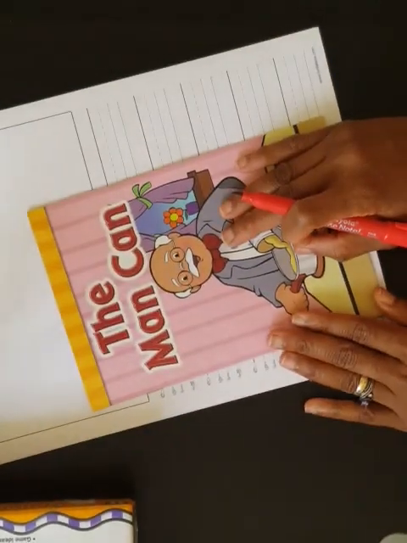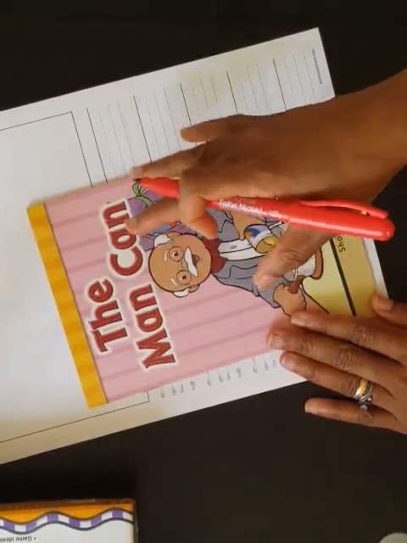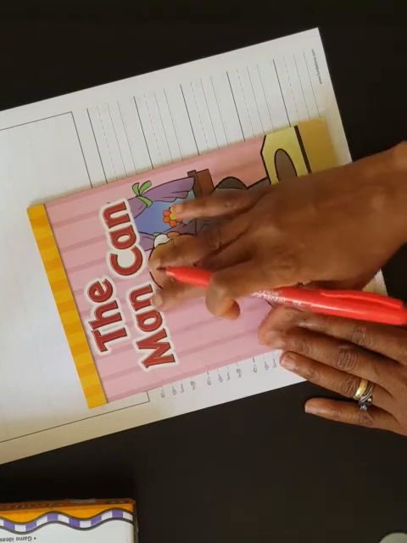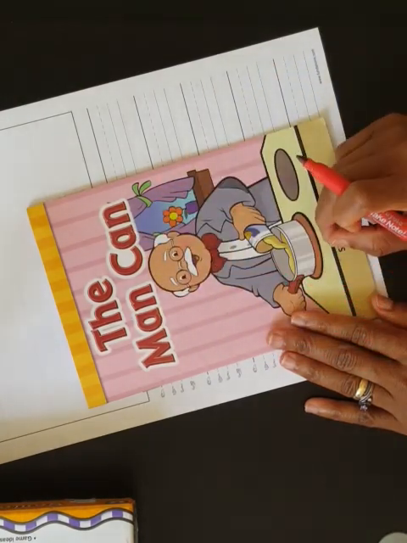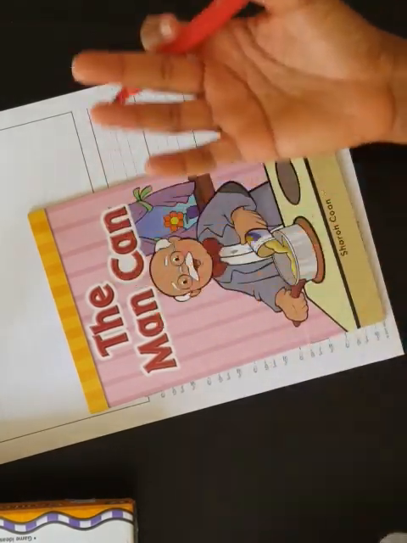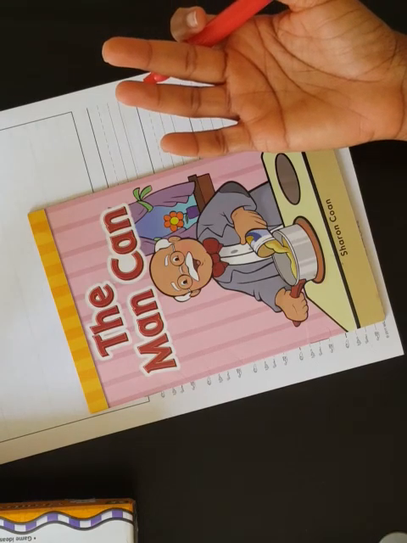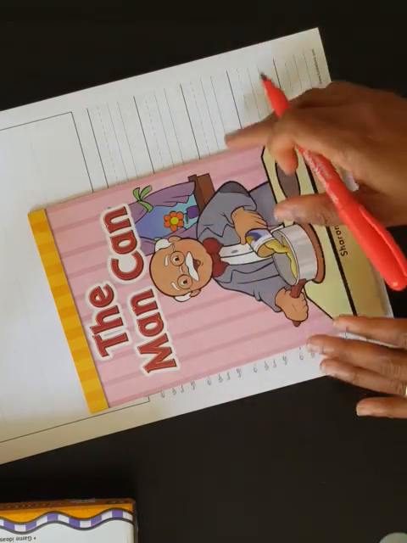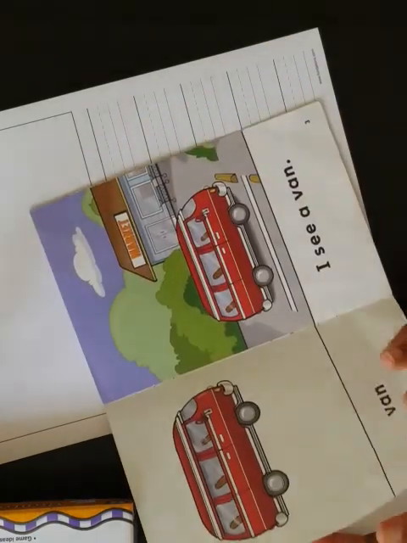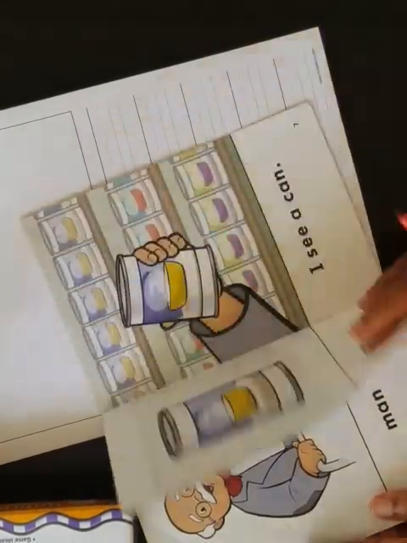Welcome back. So from the book we just read, which you pause the video and read over and over, it talks about something the man can do, right? So my question is, what can the man do? What can the man do? Can you give me an answer looking at the story we just read? What can the man do?